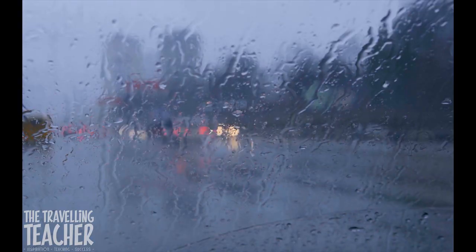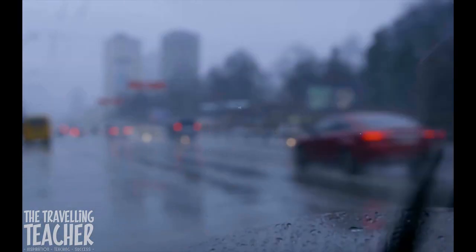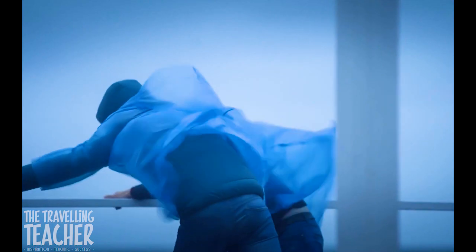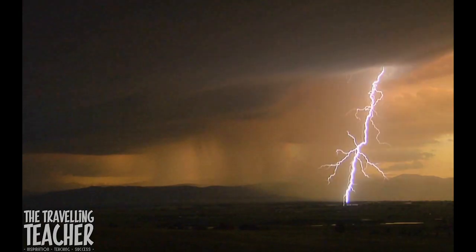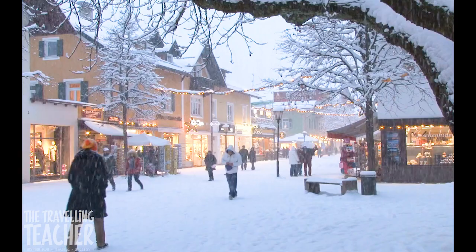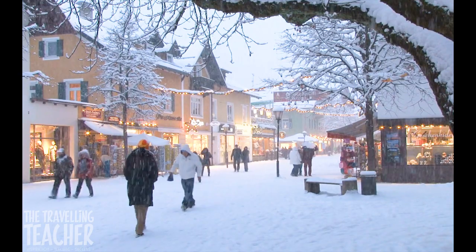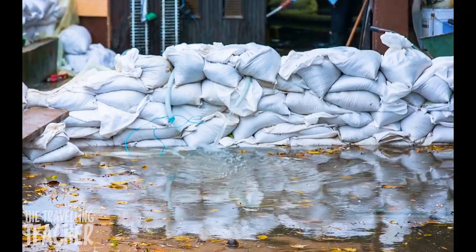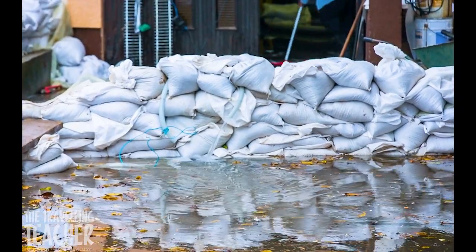The UK has its fair share of weather hazards to deal with. You will need to know what these are and have an understanding of a specific UK case study of a region which has been impacted by one of these weather hazards, such as the Somerset Levels floods in 2004.